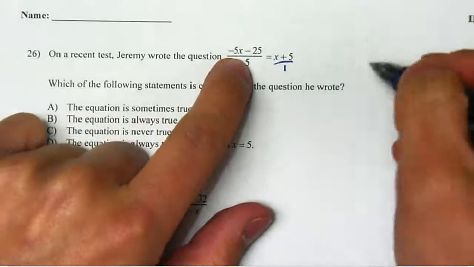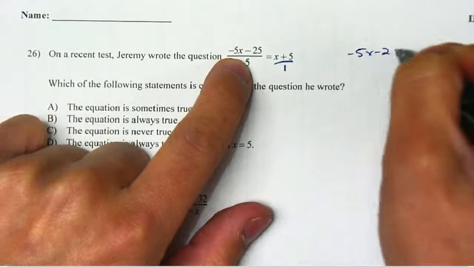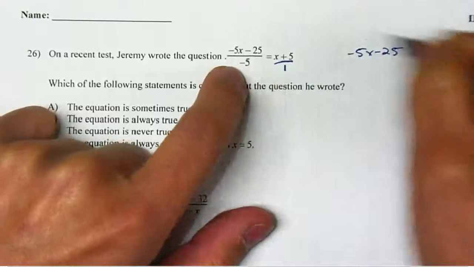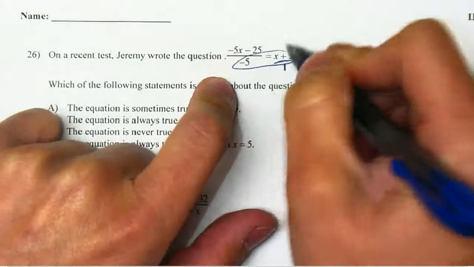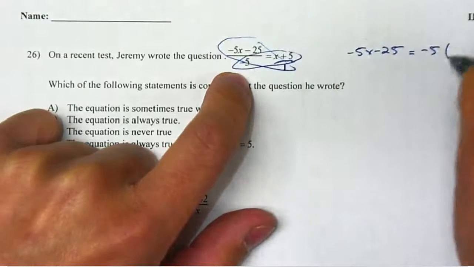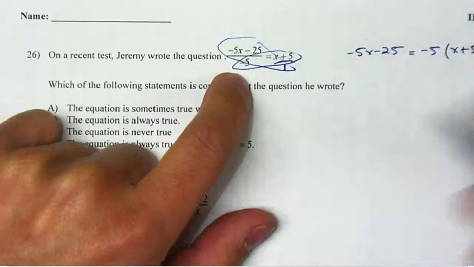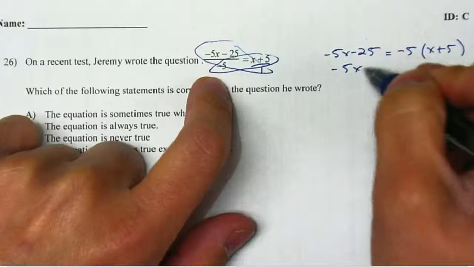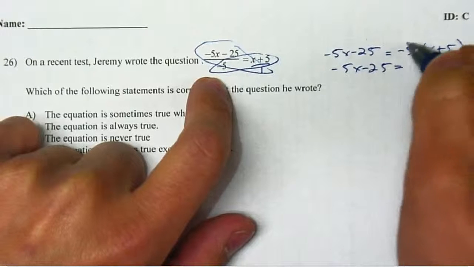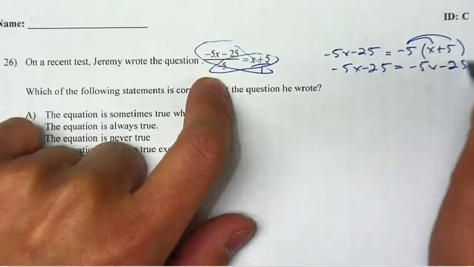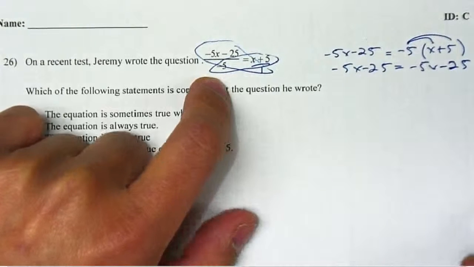So here I have negative 5x minus 25 times 1, well, it stays the same. And here I have, we'll do that. Here I have negative 5 times x plus 5. And then, distributing that, it gives me negative 5x minus 25 is equal to negative 5x minus 25. Notice it's the same thing on both sides.